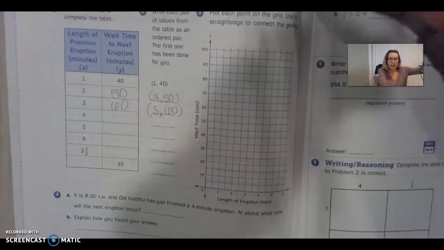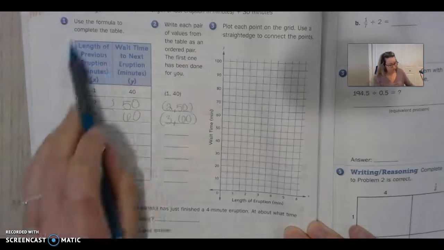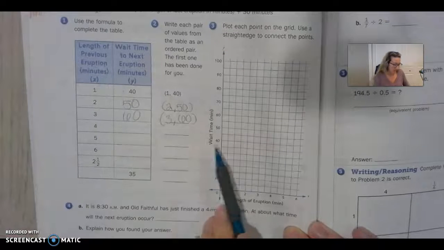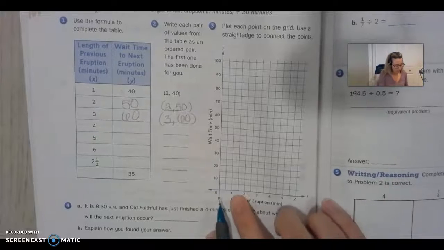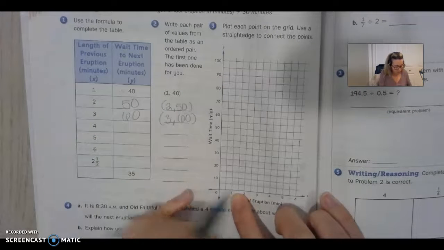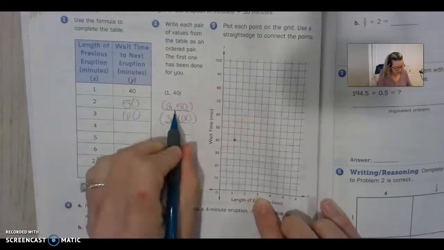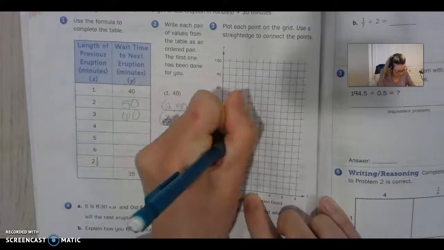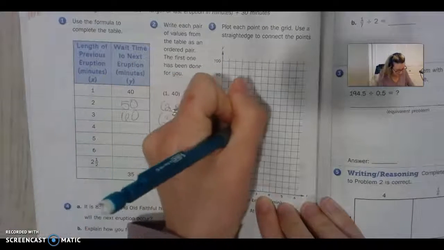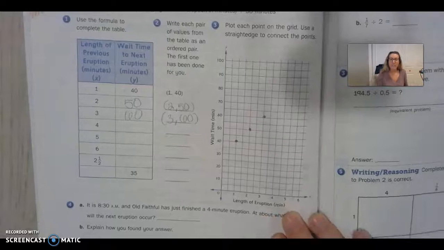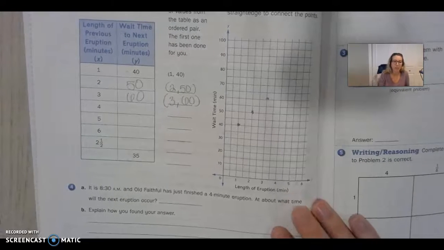All right, so now I'm going to go look at my chart and plot my points. Notice on this graph, we have the length of the eruption in minutes as our x value. Length of previous eruption in minutes matches our table, and wait time in minutes matches our y value in the table as well. So what I'll do is I'll start at 1 on the x-axis and find 40, plot my point, 2, 50, plot my point, 3, 60, and I'm noticing a bit of a pattern. See if you can continue that pattern on. Use a straight edge to connect those points and figure out what that pattern might be.